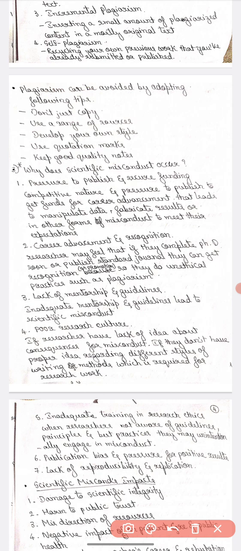Next, poor research culture. Researchers may lack an idea about the consequences of misconduct, which means they get banned. Or they don't have a proper idea regarding different styles of writing or methods required for research work. That is a poor research culture.